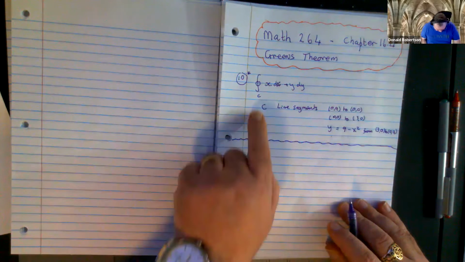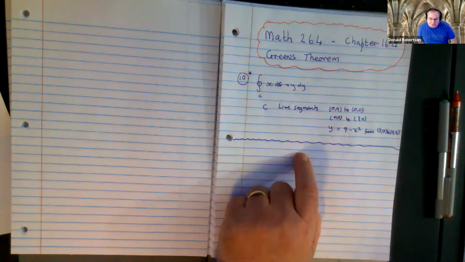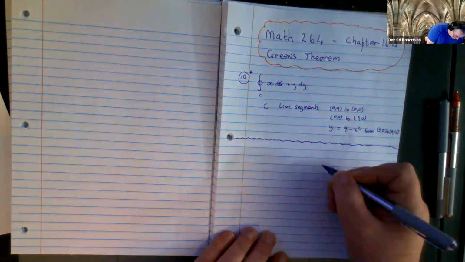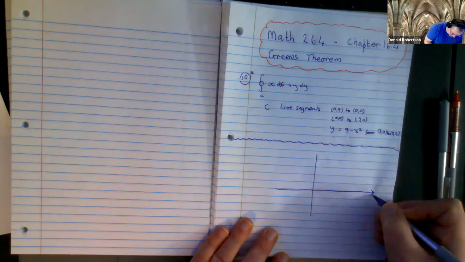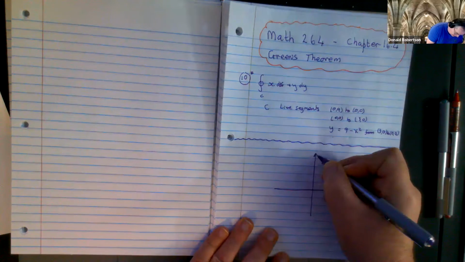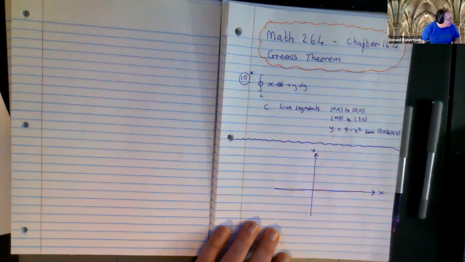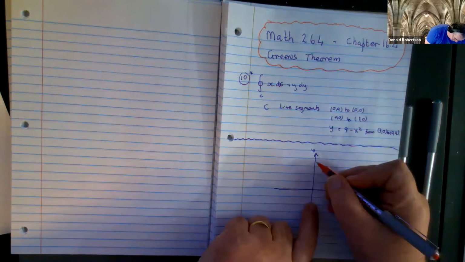Okay, so we've got a closed loop C, line integral. C is made up of this. So the first thing I'm going to do is draw what that looks like so I can figure out what D is going to be, our area. I'm pretty sure I got a picture of this somewhere, but anyway. 9 minus x squared looks like that.